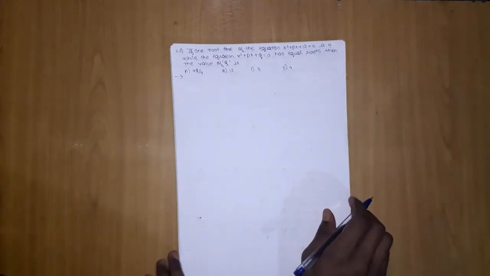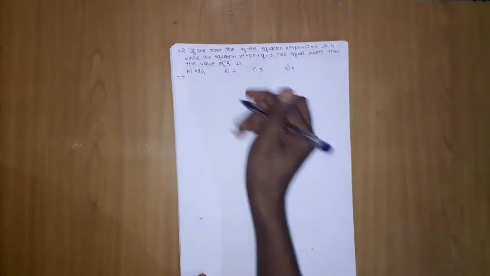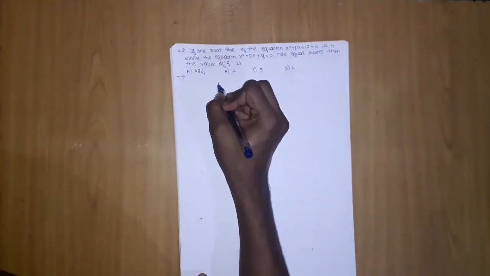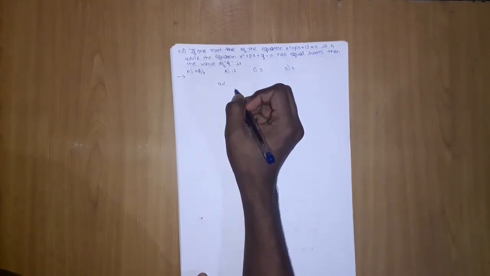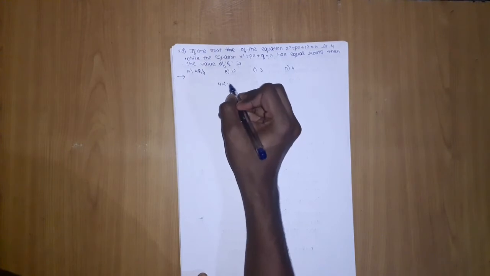Now question number 20. If one root of the quadratic equation x square plus px plus 2 equal to 0 is 4, while the equation x square plus px plus q equal to 0 has equal roots, then we need to find the value of q. Now, we know one root is 4, so let's call the other root alpha. So we have 4 into alpha equals q.